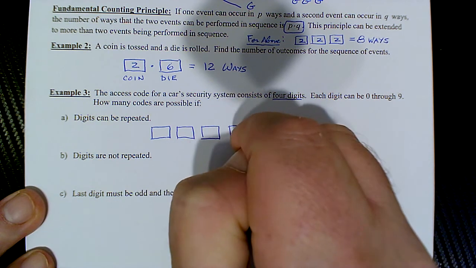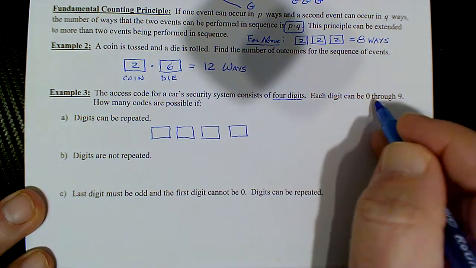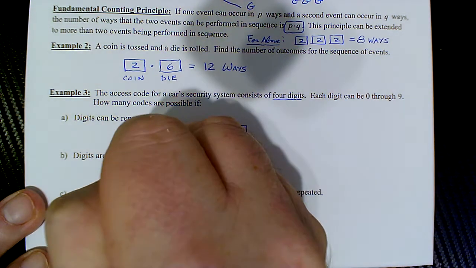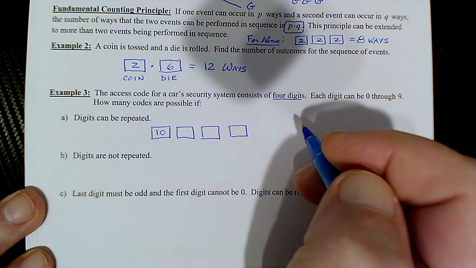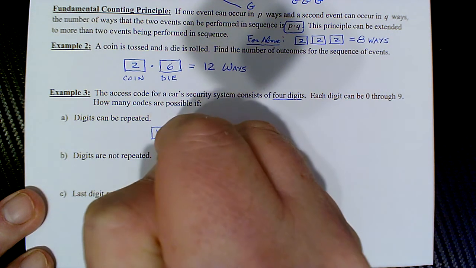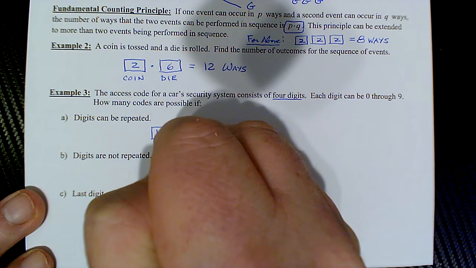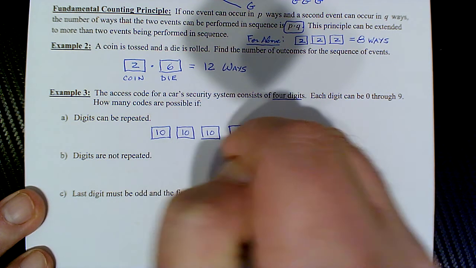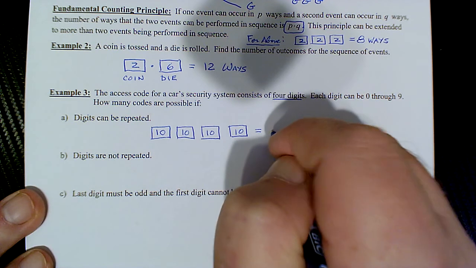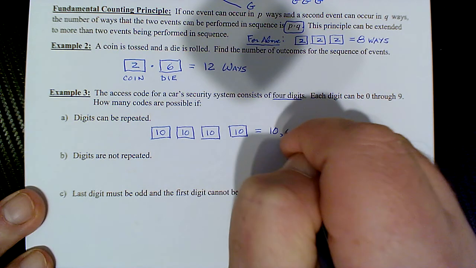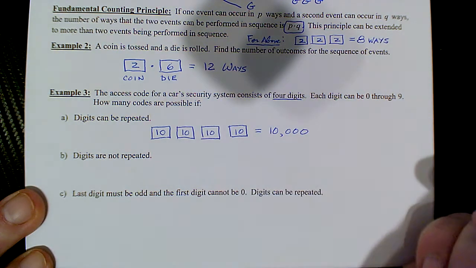And they can be repeated. So make sure you know 0 through 9, there's 10 digits. And if they can be repeated, you could put any 10 in the first, any 10 in the second position, any 10 in the third, and any 10 in the fourth, giving you a product of 10,000 outcomes.